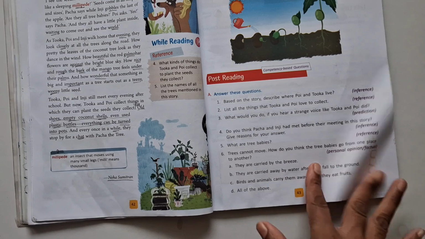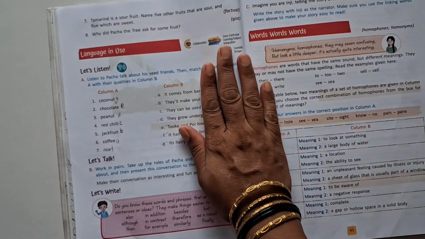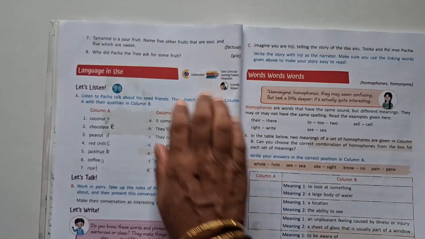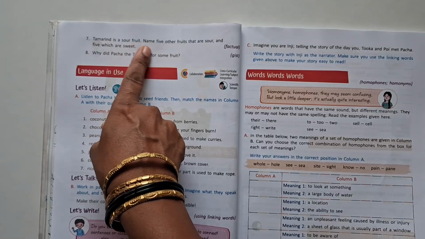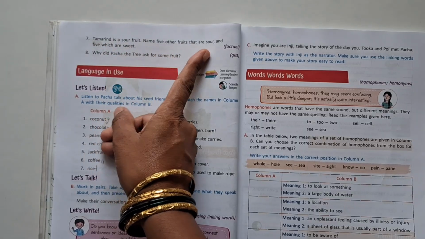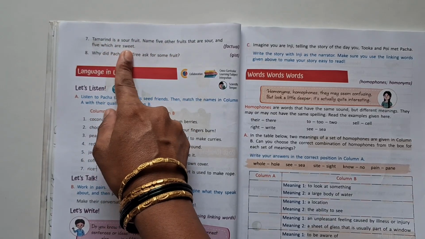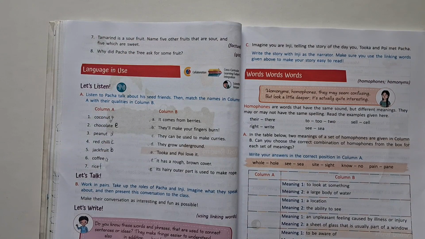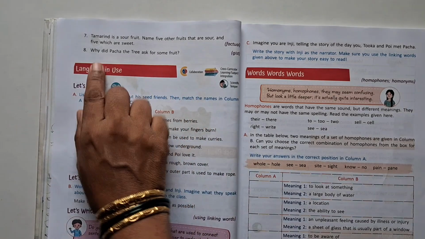Okay, then turn to page number 44, and the seventh one: tamarind is a sour fruit. Name 5 other fruits that are sour and 5 which are sweet. Lemon, amla, orange, lime, raw mango, and sweet fruits: chiku, mango, banana. Grapes are also sour and sweet also. Now the 8th question.